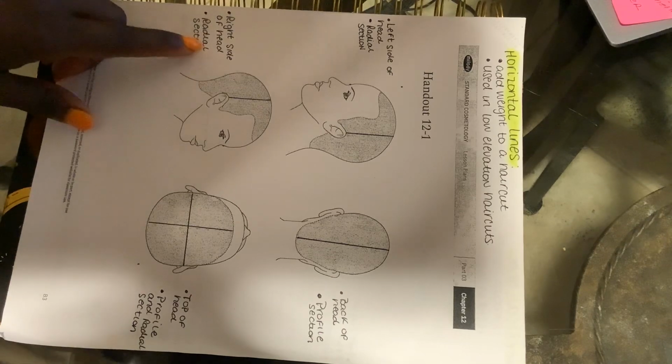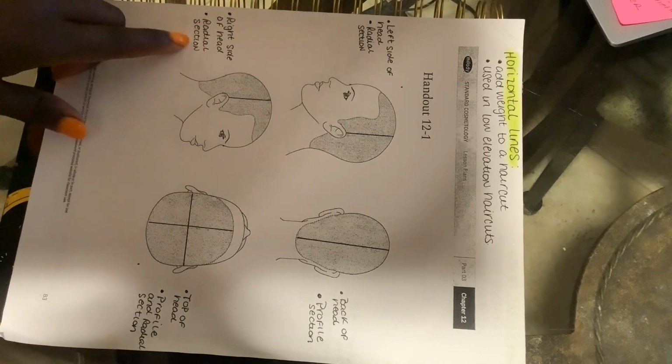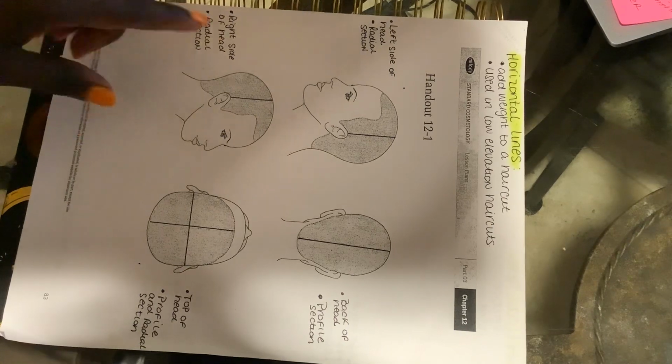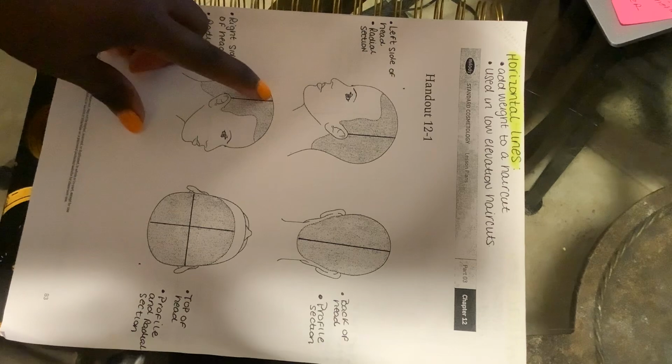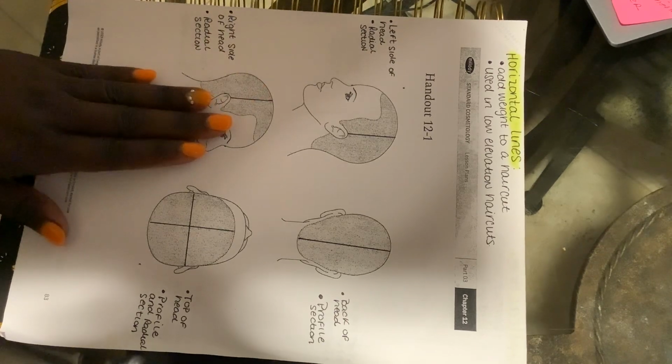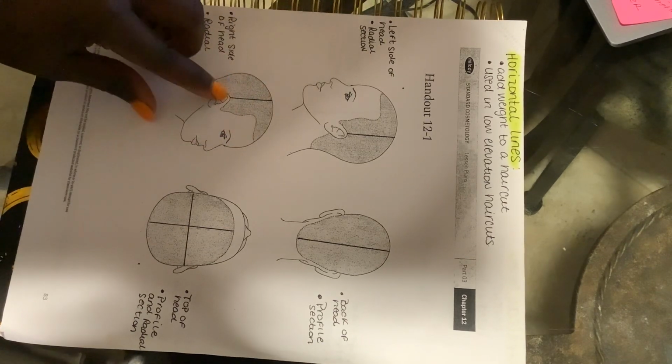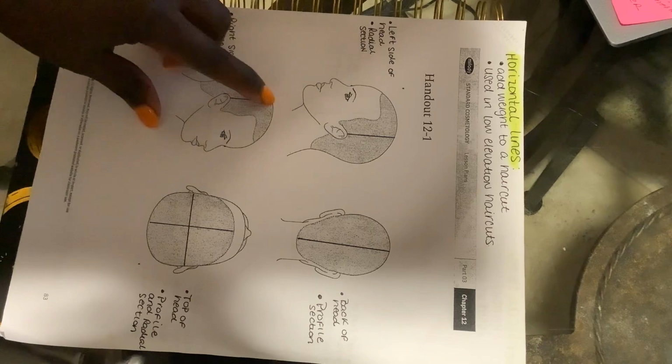Your third one is the right side of the head. It is also displaying your radial section. Go ahead and draw that line from ear to the top. Now, this is a flat drawing. If this was on your mannequin, you would draw this line from ear to ear.